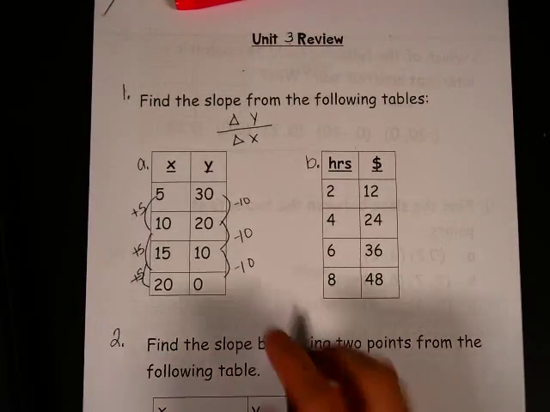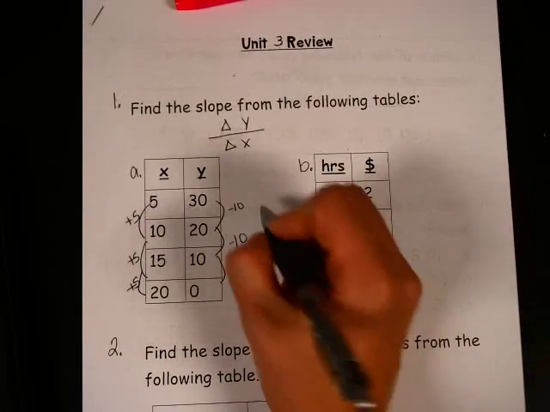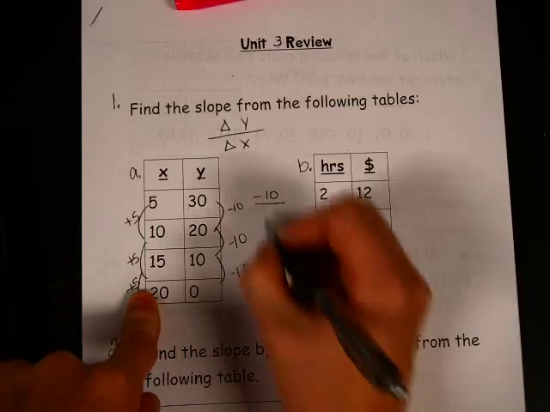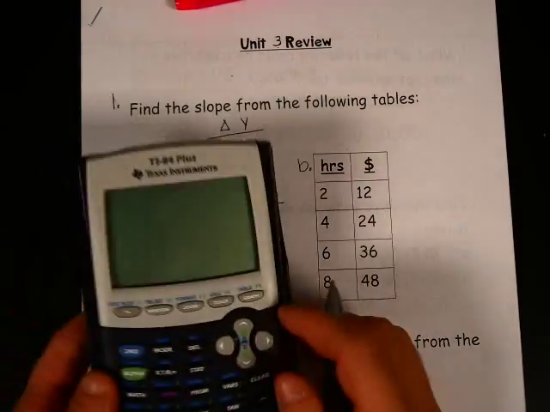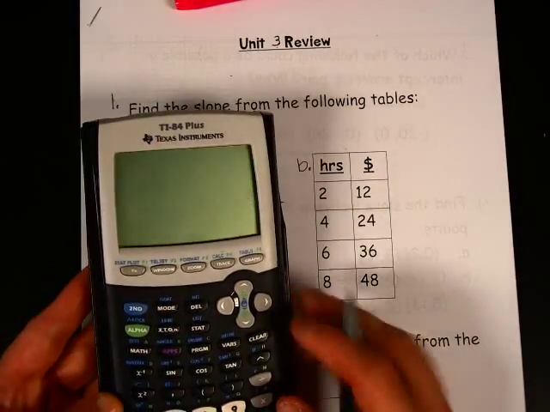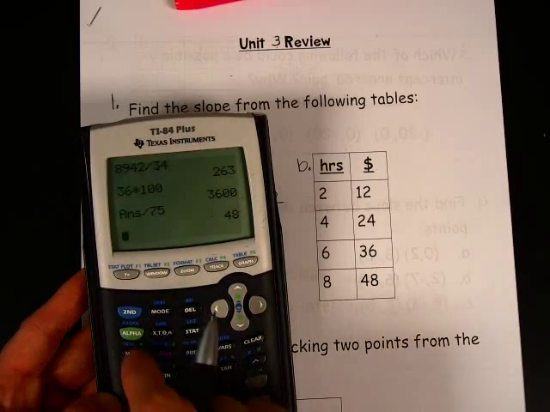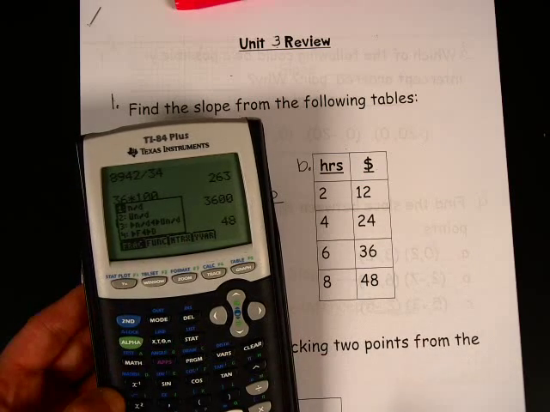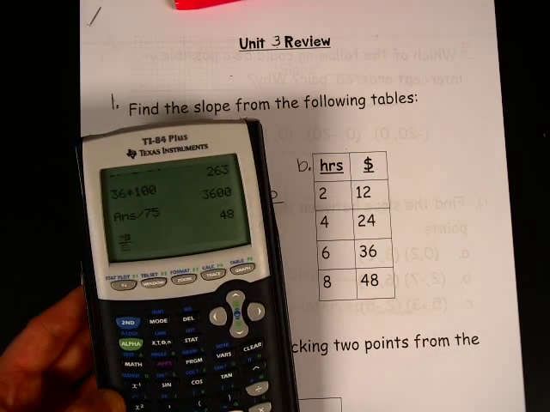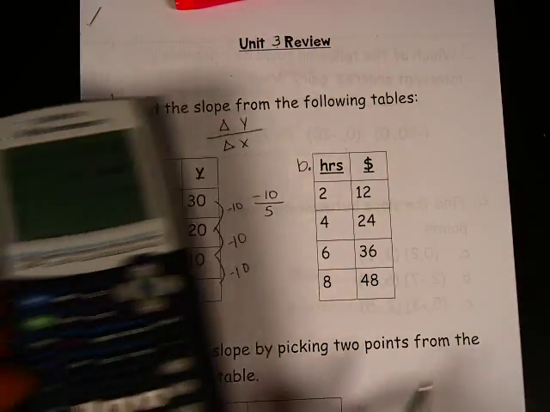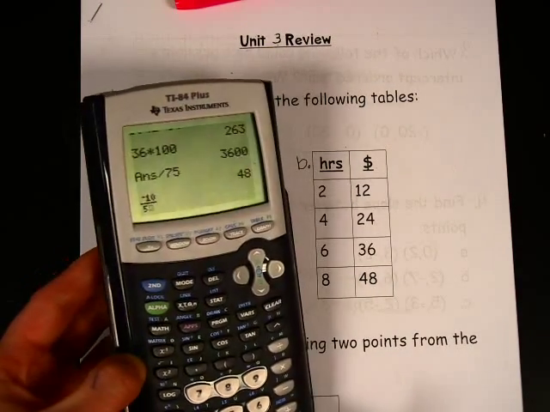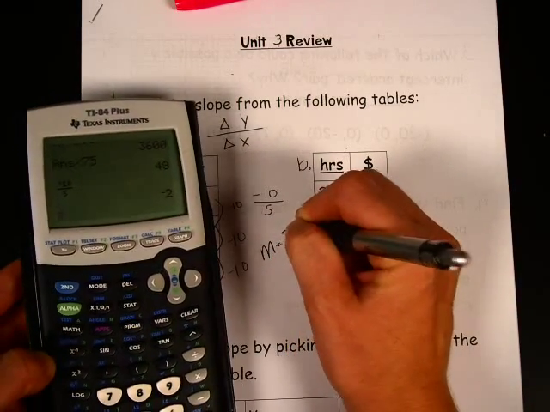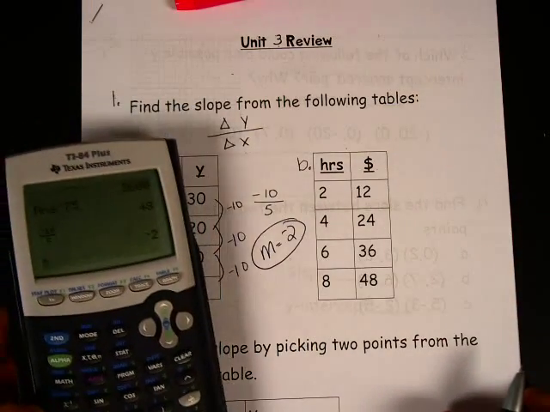The change is negative 10 over 5. Now, love the calculator. They're our friends. I'm going to go second alpha, y equals, and I get a fraction, negative 10 over 5, and I get negative 2. So my slope is negative 2 for this first one.